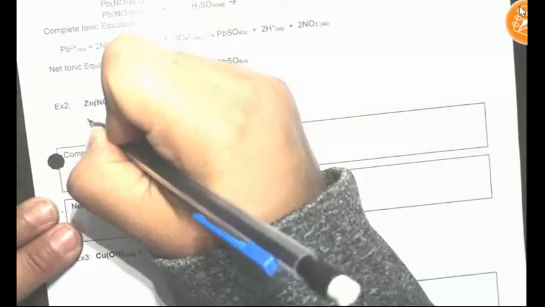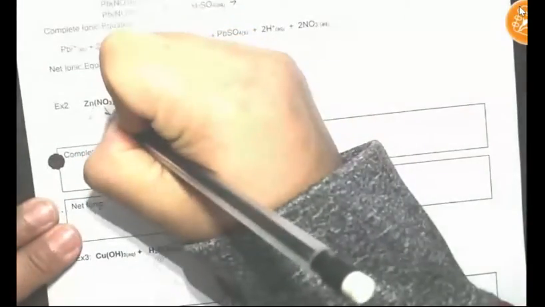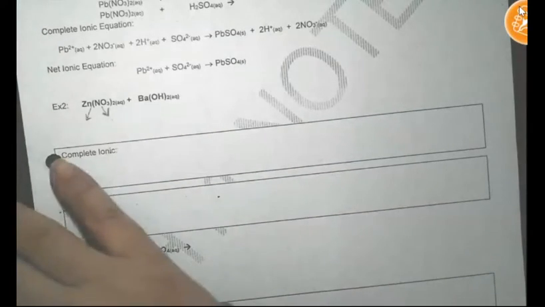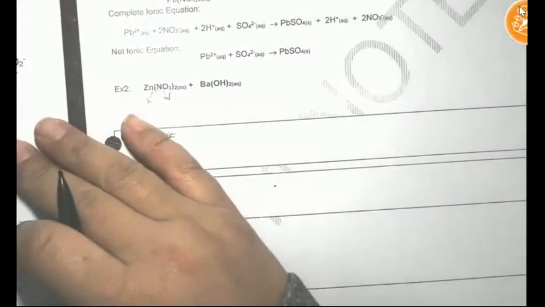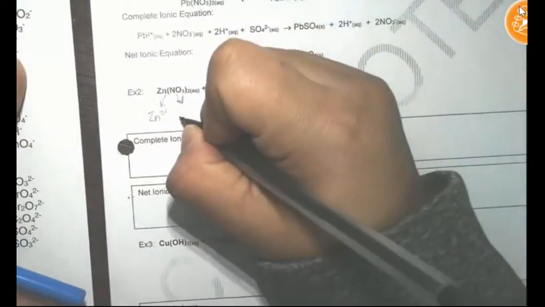So the first thing I'm going to do is separate these into ions. The nice thing is you have your ion list and you have your periodic table. So there should be no guessing on what the charges are. So I have zinc. Zinc is 2+. So I write Zn 2+. NO3 is nitrate.